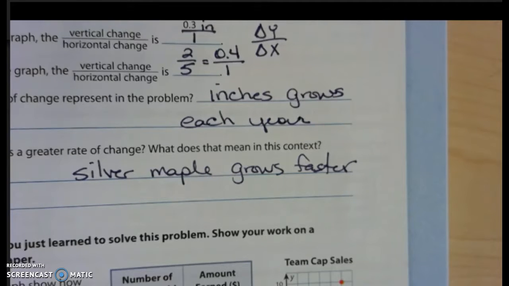Look at that. It's not pausing. It's not pausing. There.